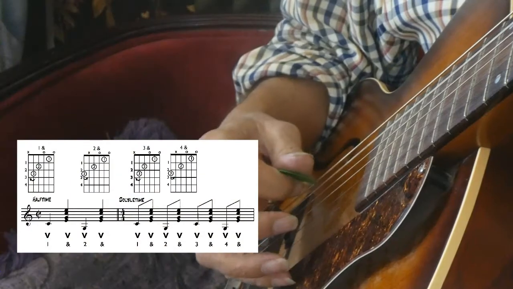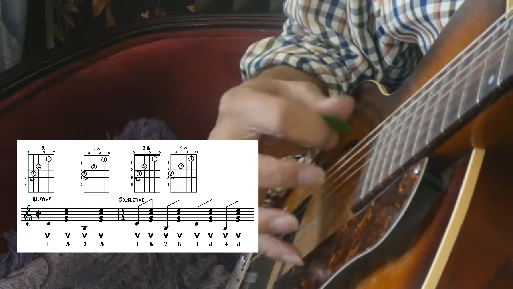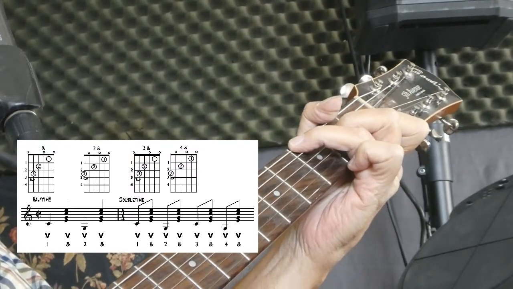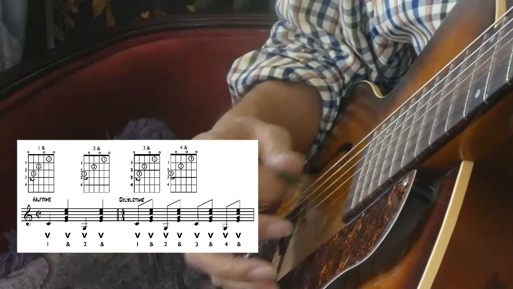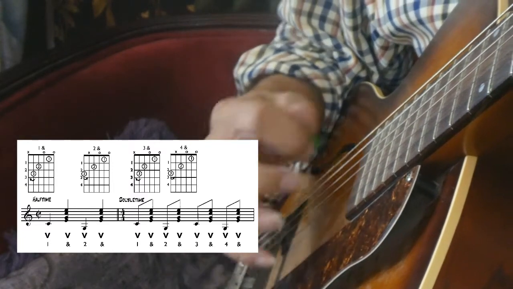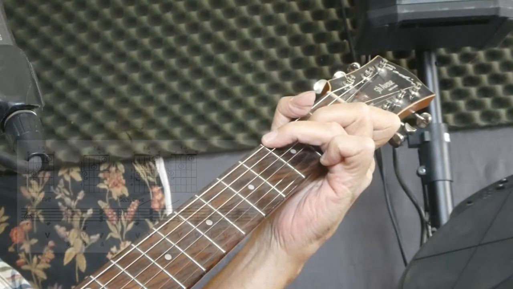So here I'm hitting the 5th string, 6th string, and my 3rd finger is moving next door for the bass note C and the bass note G. C, G, C, G, C, G. Now that is the most popular bass line in the world, okay?